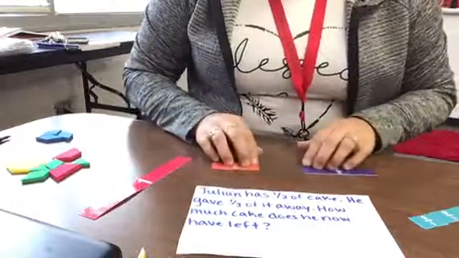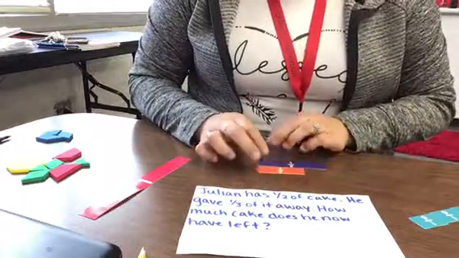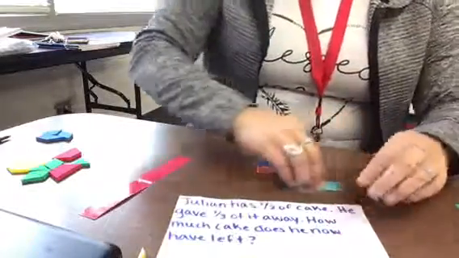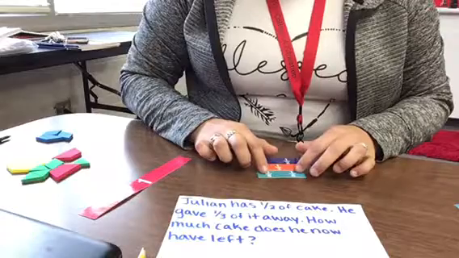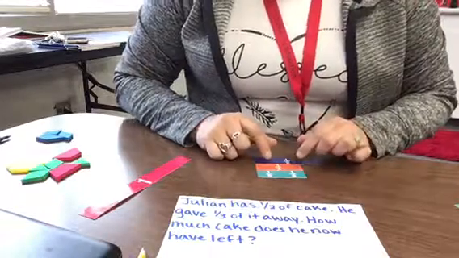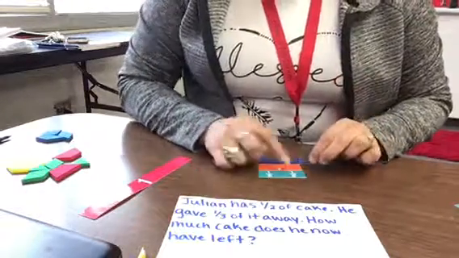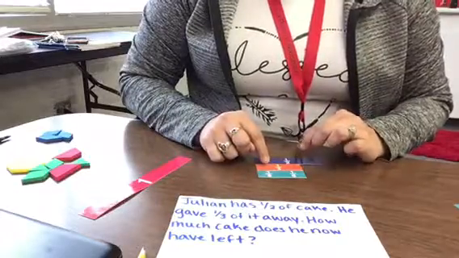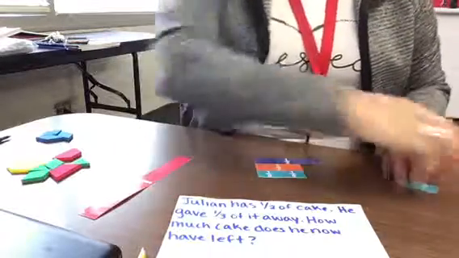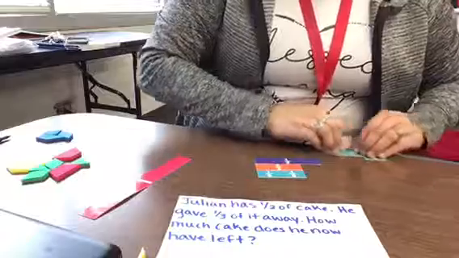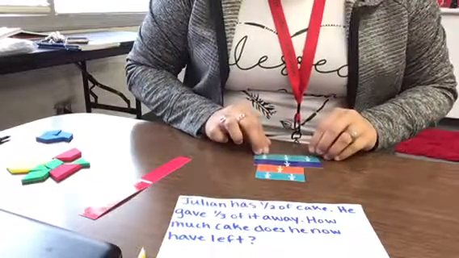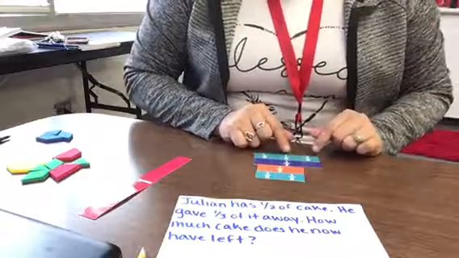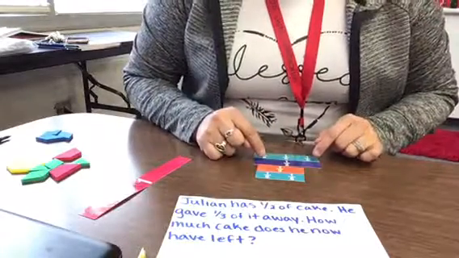So we need to find our common unit fraction. So 1/6. 1/6 goes into 1/3 twice. So 2/6 is equivalent to 1/3. Now, if we do that to the half, we see that 3/6 is equivalent to a half.